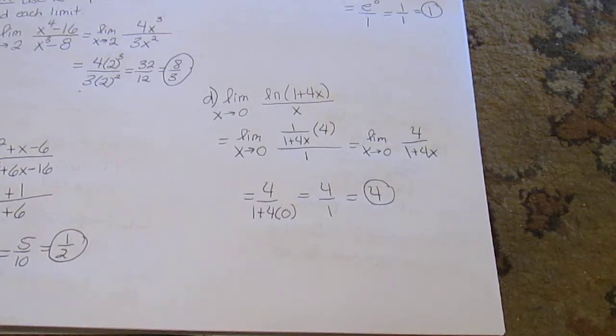And that's what we're doing with L'Hopital's rule. So check out the notes and try out the homework.